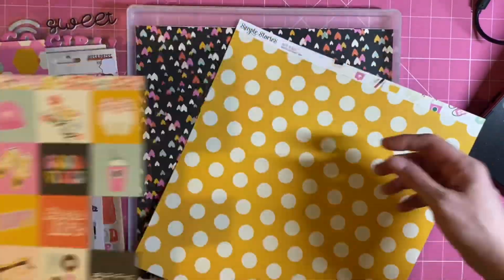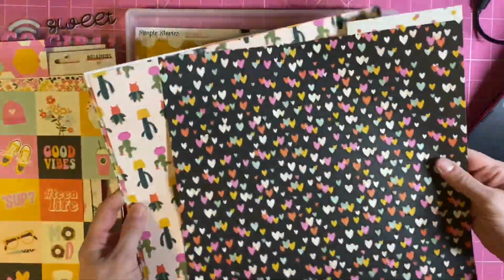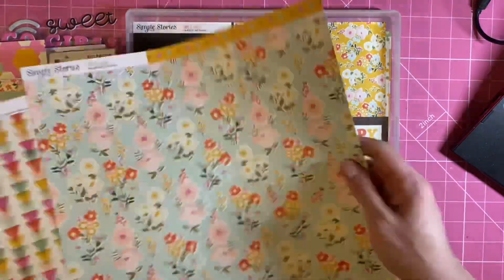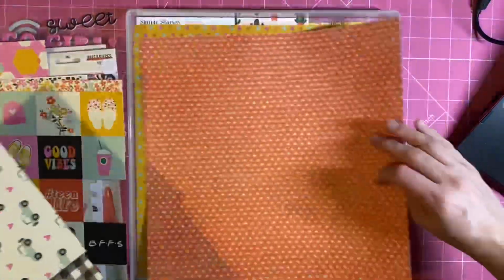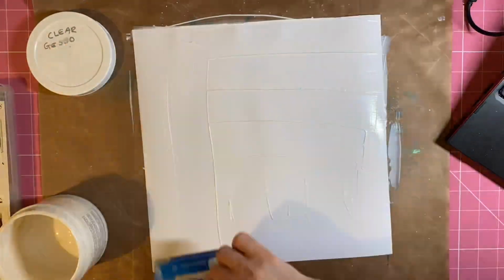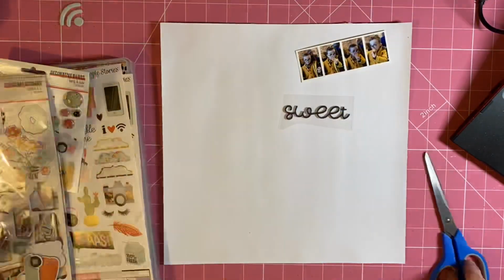I have a little boy, so I do a lot of little boy layouts, but I don't always want to just use blue and green. I like to use pink and yellow and all sorts of other things. So today I've really stretched myself and found my girliest, most feminine collection I own, which is the Kate and Ash collection from Simple Stories.